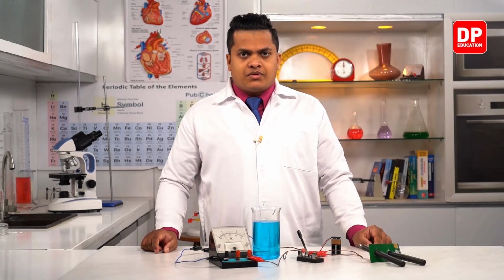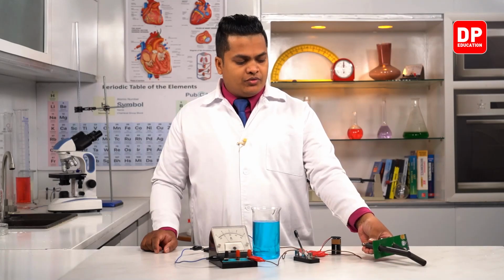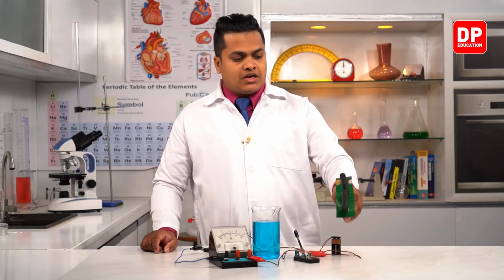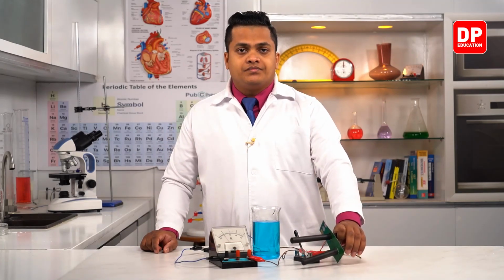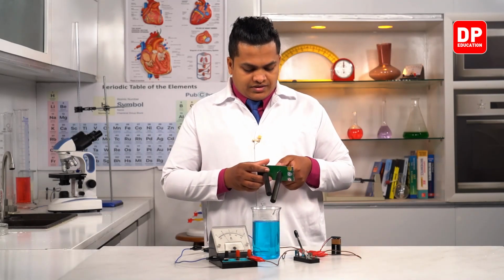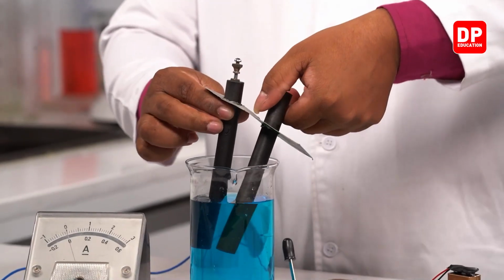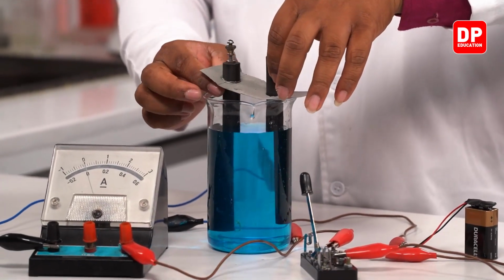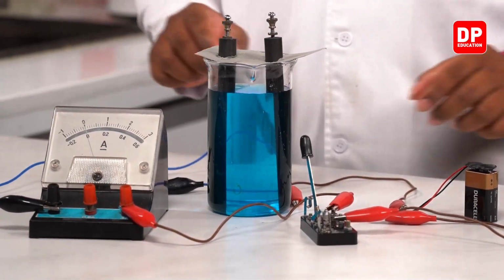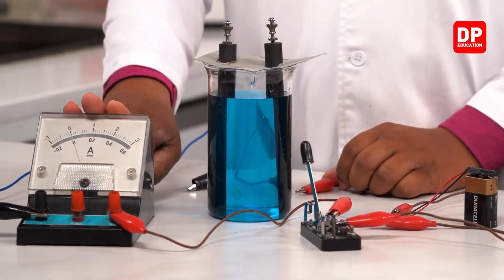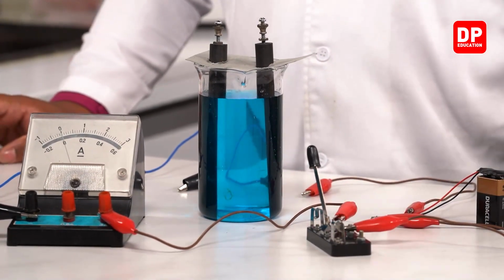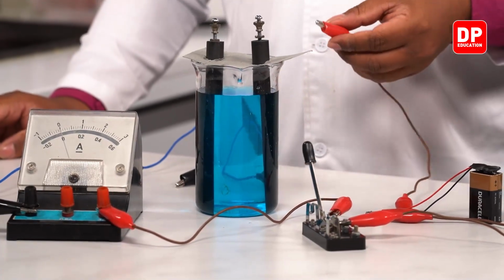For this electrolysis process, I'm going to use two carbon rods like this. These are carbon rods. Then let's dip these two in the solution. This is the ammeter, a dry cell, and the switch to turn the circuit on and off. Now let's connect these.